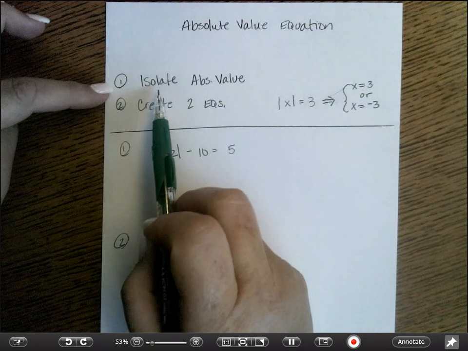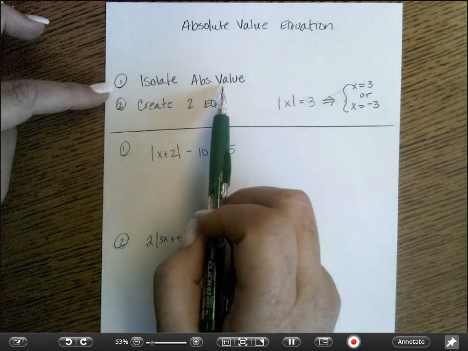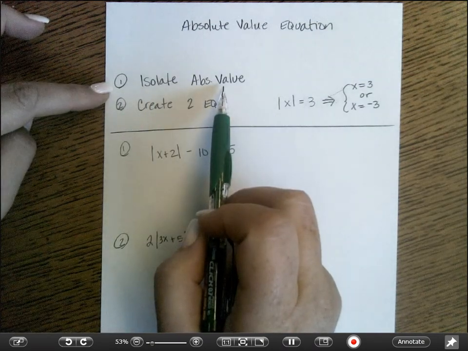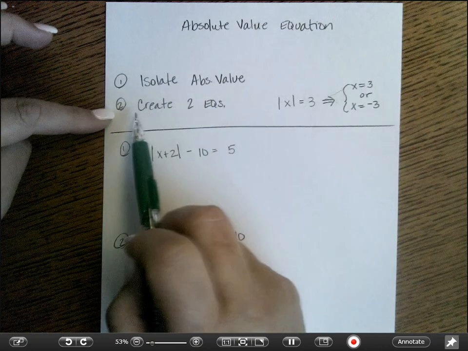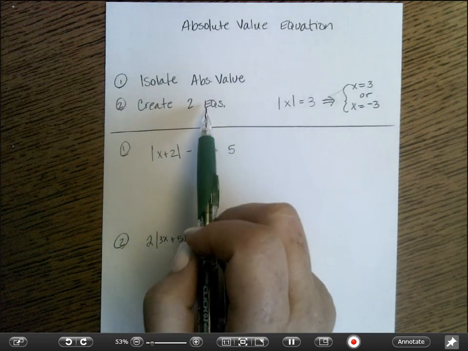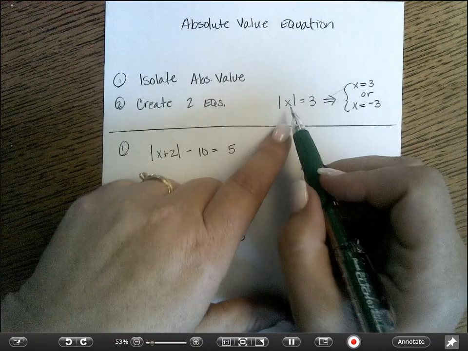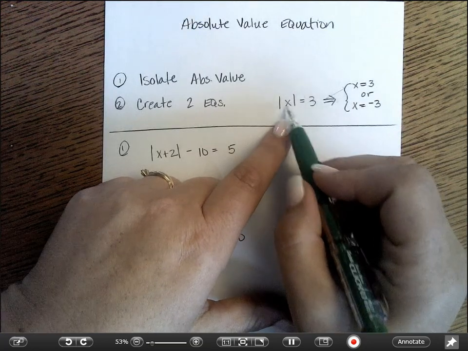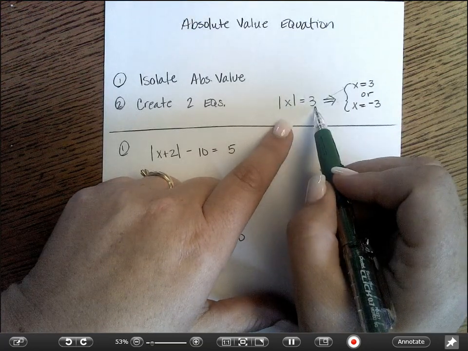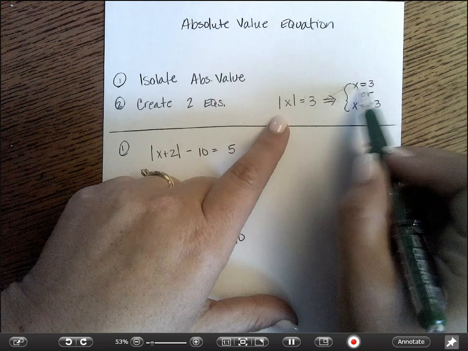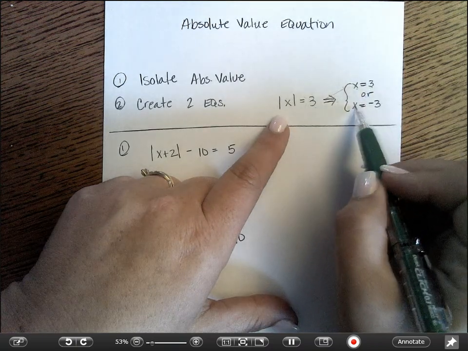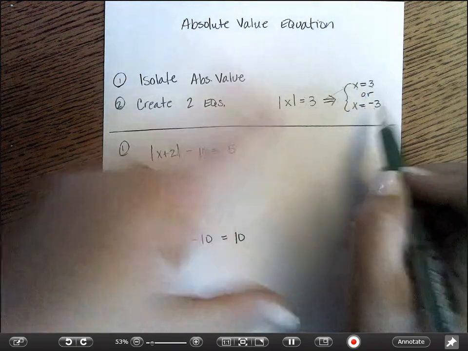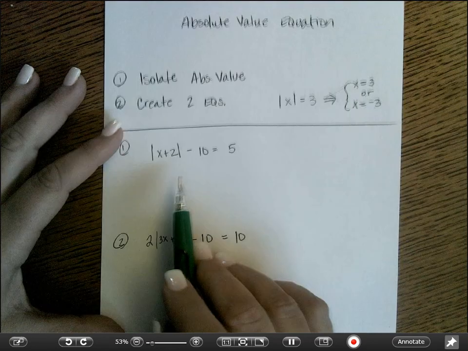Generally speaking, you need to isolate any absolute value portion on one side of the equation. And then what you're going to do is create two equations. And the reason being is because when you have an absolute value of a number, let's say the absolute value of x equals 3, well, it is possible that x could be 3 or x could be negative 3. So let's take a look and see what I mean by that.